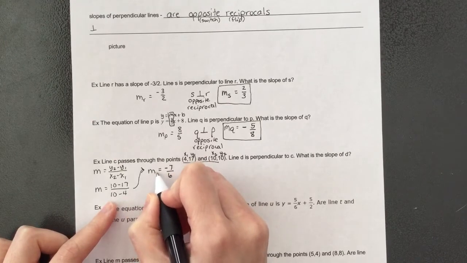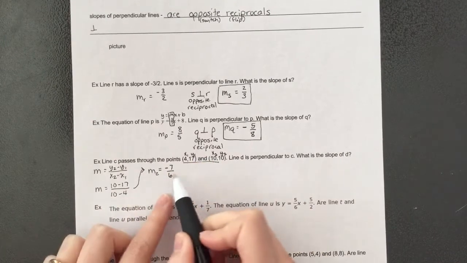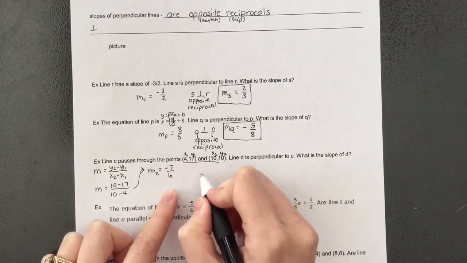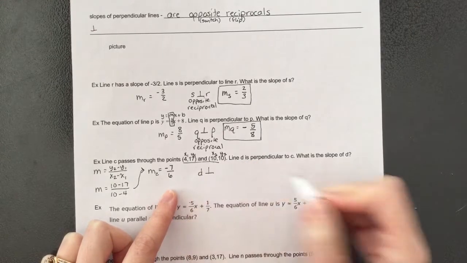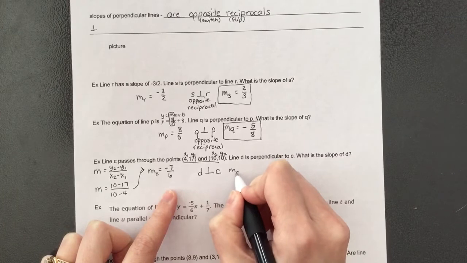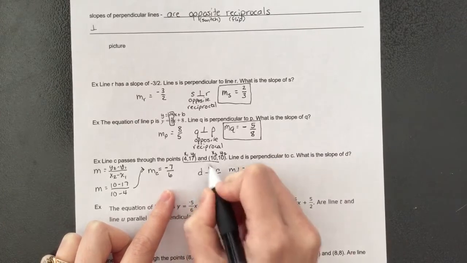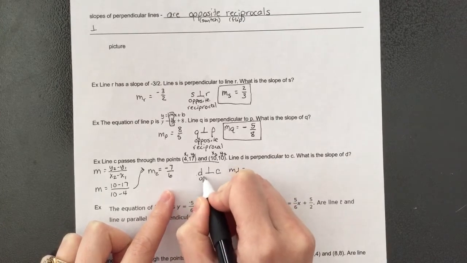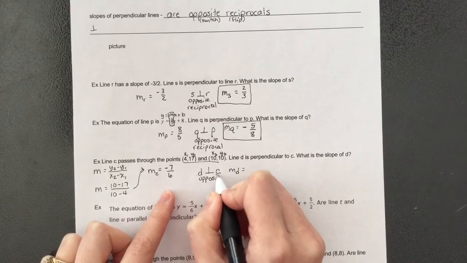And this is our slope for line C. So they tell us line D is perpendicular to C, and then what is the slope of D? Well, perpendicular means opposite reciprocal.